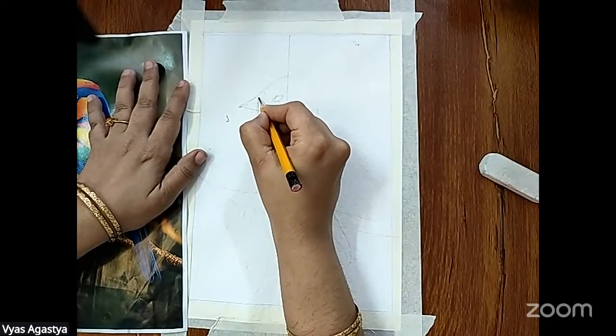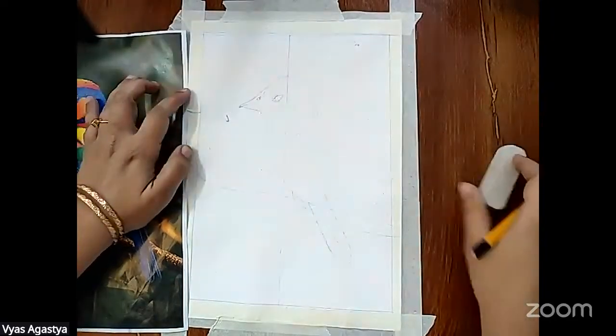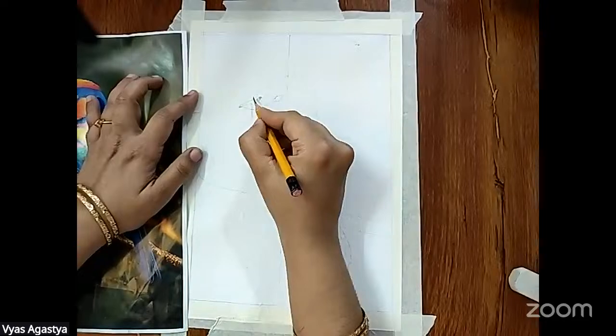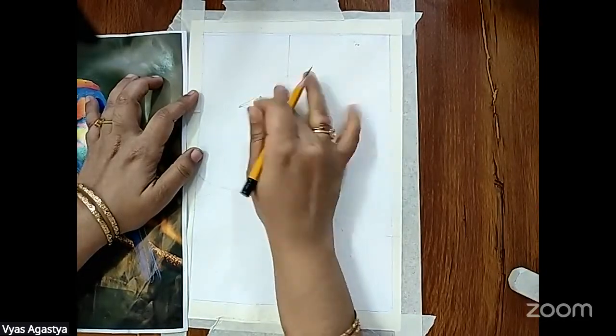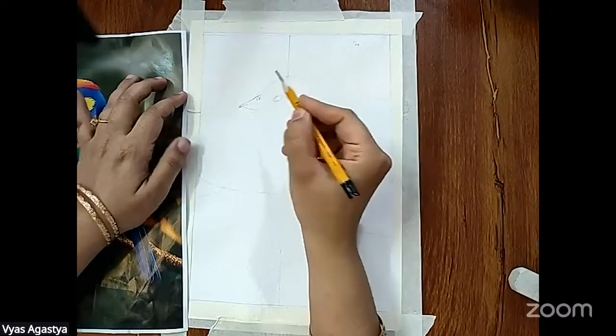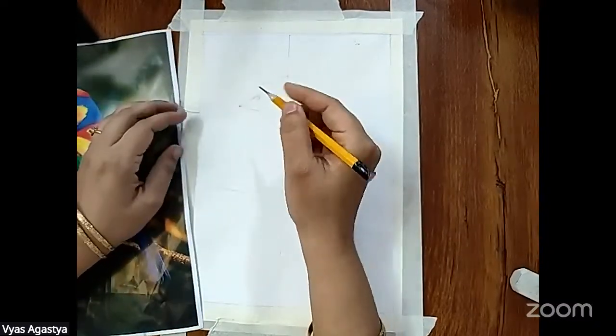Now, what I'm doing, it is having a little gap over here. See, you can use a normal eraser or if you have a drawing eraser, that is a molded eraser, that is also fine.